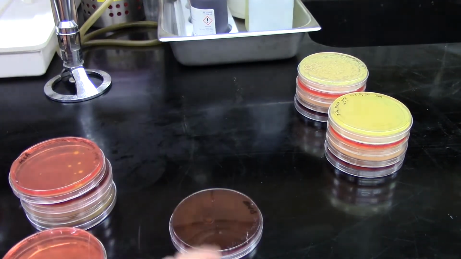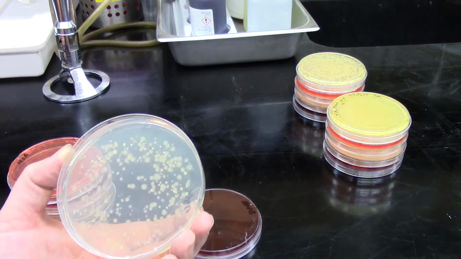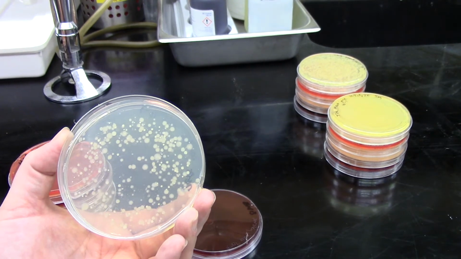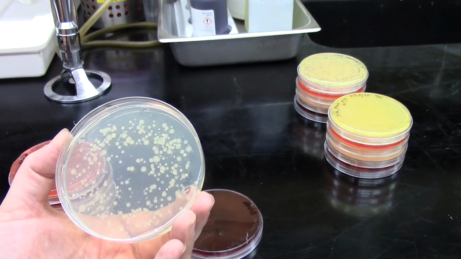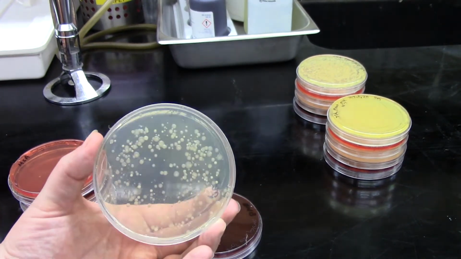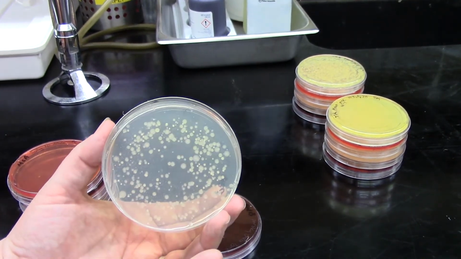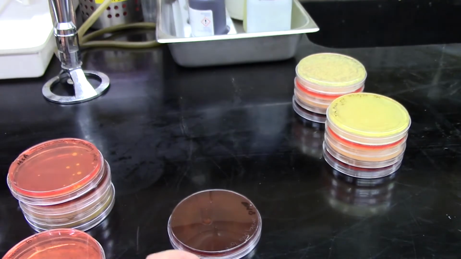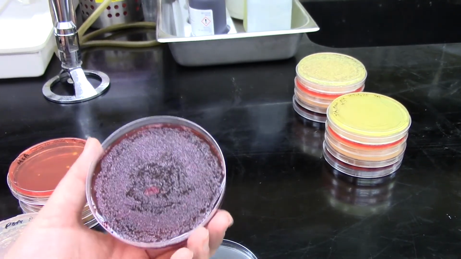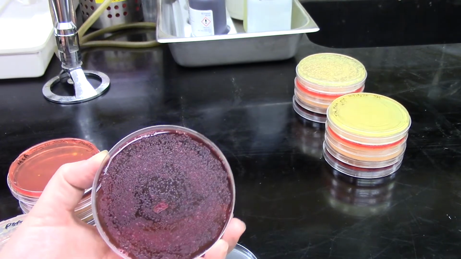On PEA, we can now start to actually see some individual colonies. And again, I think we've got at least 4 or maybe even 5 colony types on there. So that should give you some interesting information to look for. And then on EMB, we still have basically a lawn of growth.